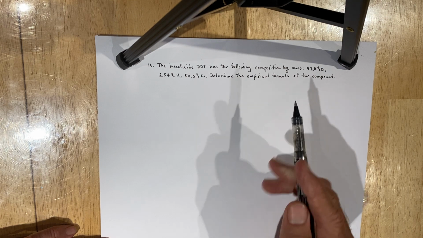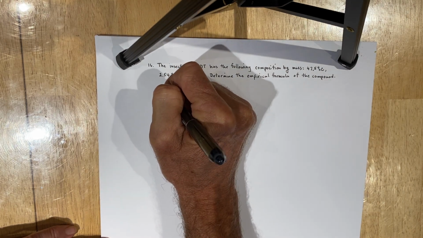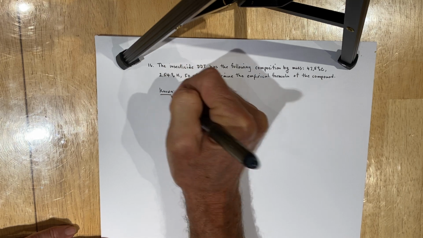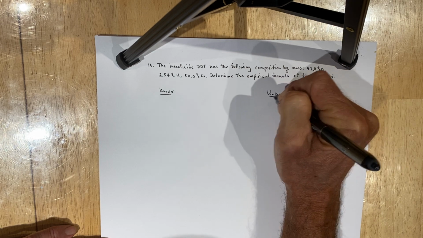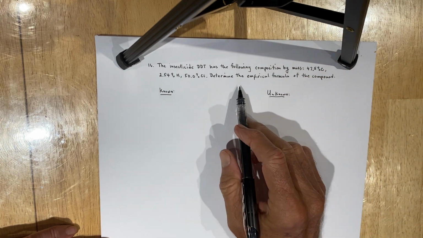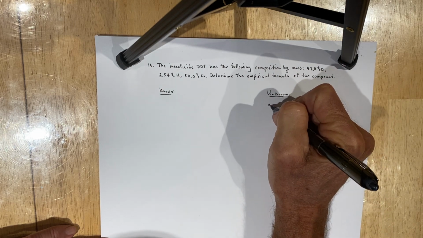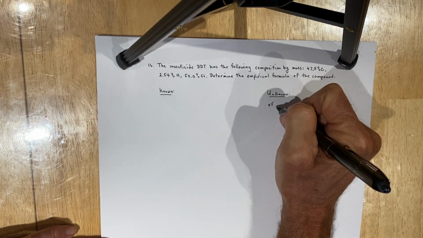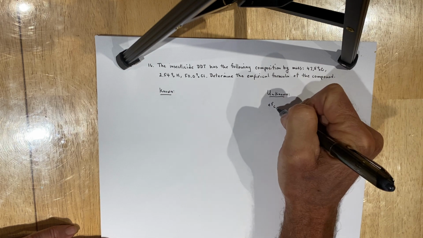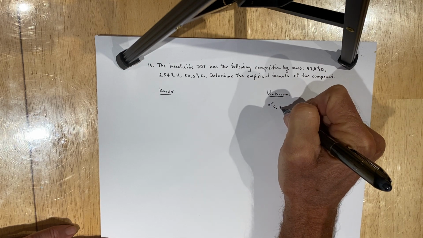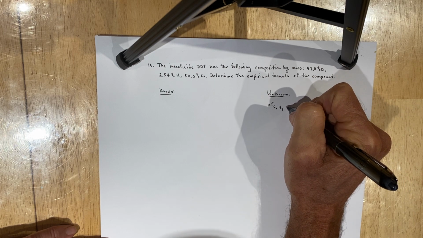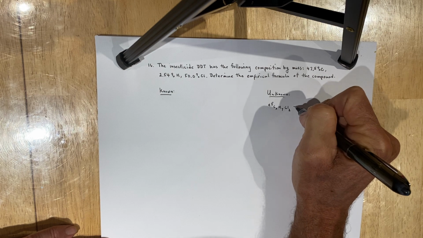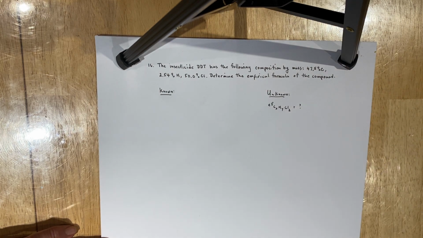In thinking about this, we step towards the known, unknown solution style of problem solving to solve this problem. What you're being asked to find in the last statement is the empirical formula of this compound. In other words, you're being asked to find the ratio of carbon to hydrogen to chlorine in the compound. You don't know what that mole ratio is, but that's what you're seeking to determine.